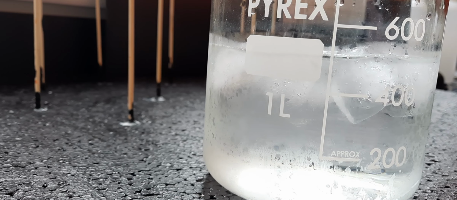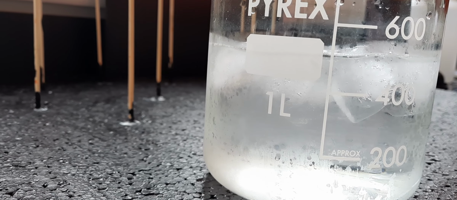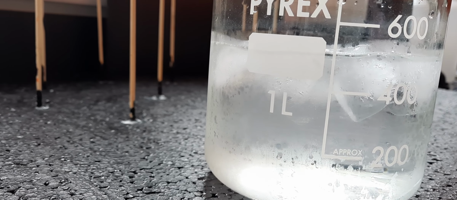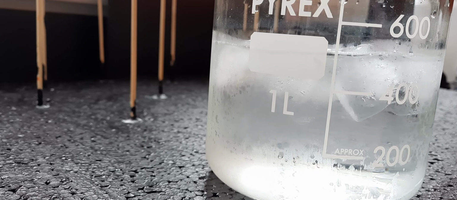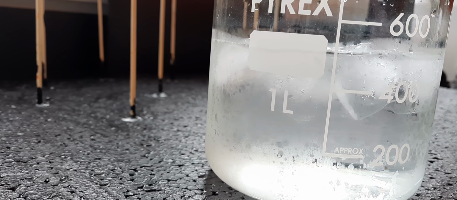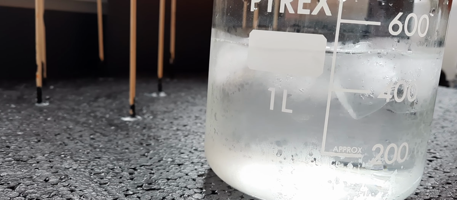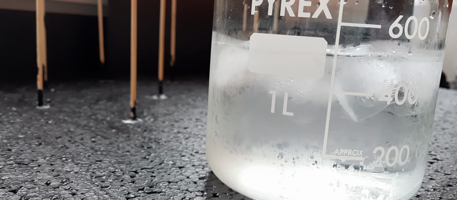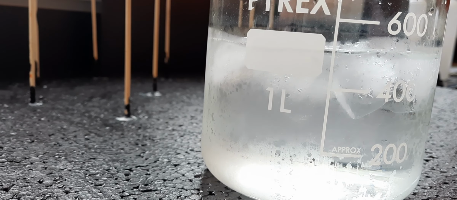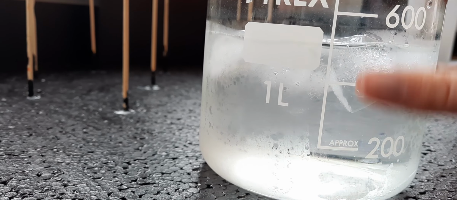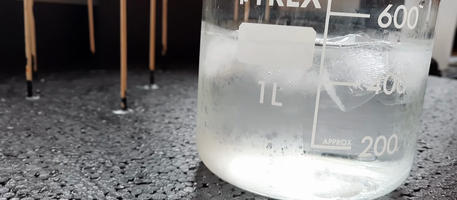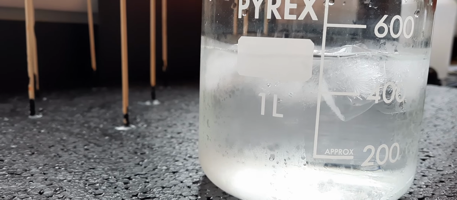And eventually the droplets will keep growing in size, and when they get so big that they cannot stay in the air anymore, gravity will take them down, and that's how we get precipitation, like rain, snow, sleet, and hail. So that's condensation. Now let's see if we can observe precipitation.